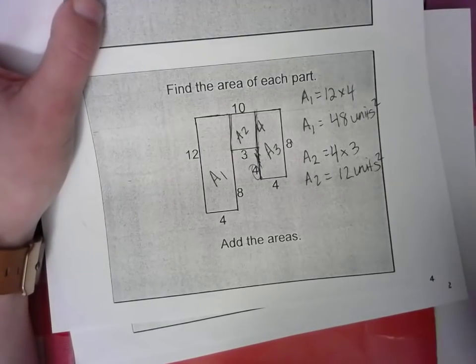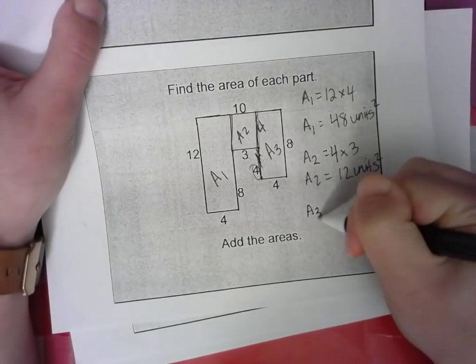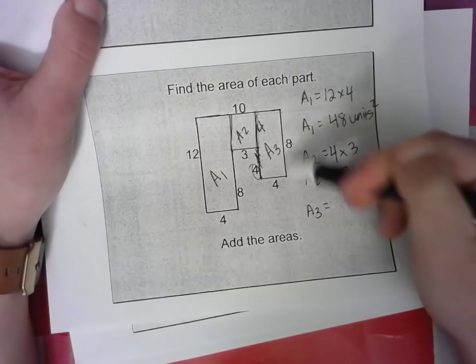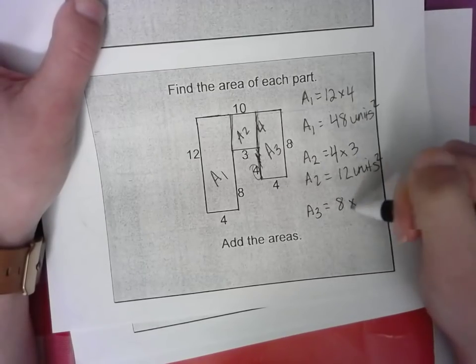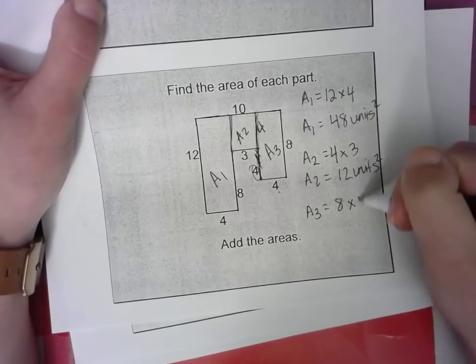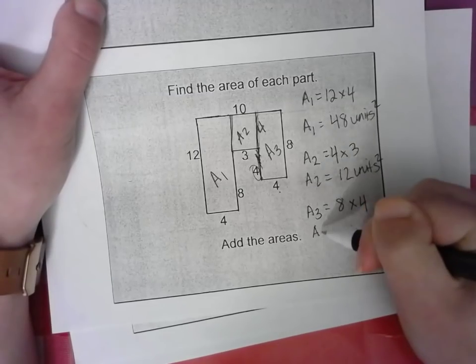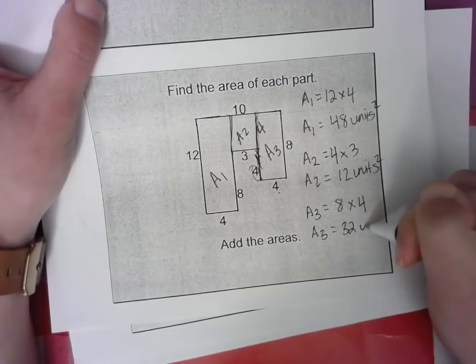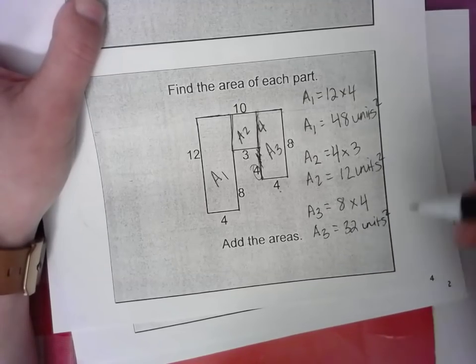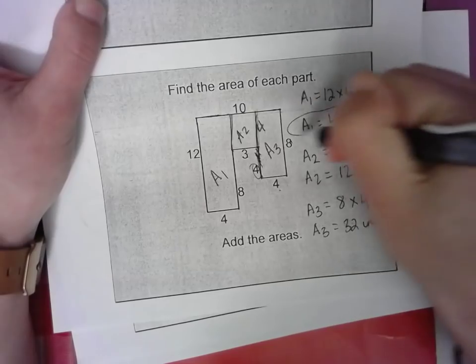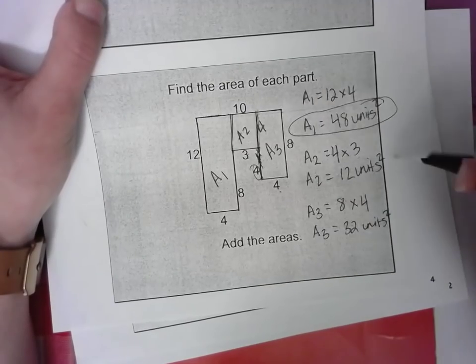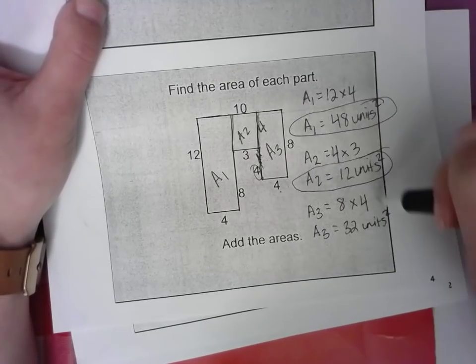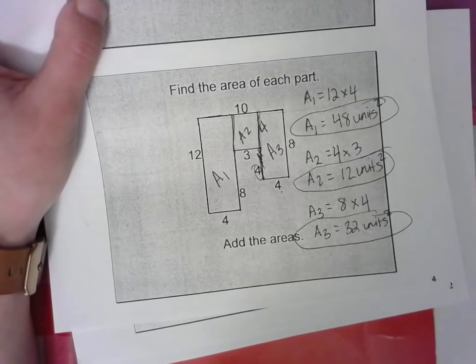And then last but not least, area 3. We have a length here of 8, a width here of 4. So area 3, 8 times 4 is 32 units squared. And then my final step, step 3, if you don't remember, go back to that page with the steps, is to add these units together.